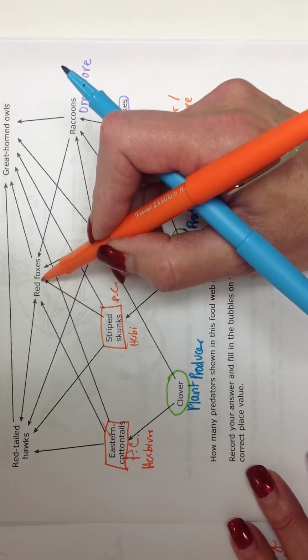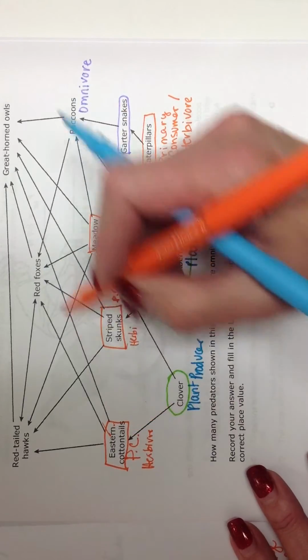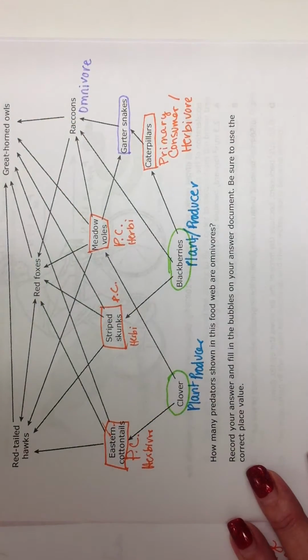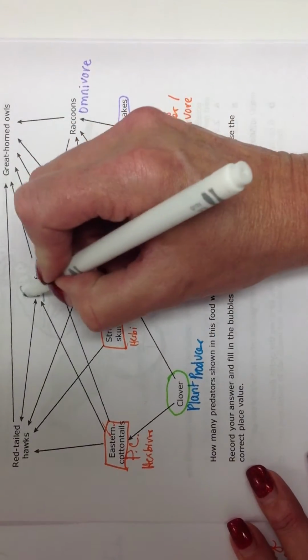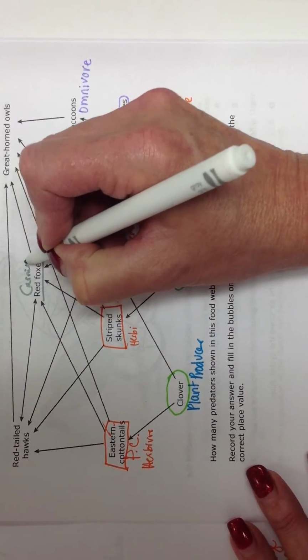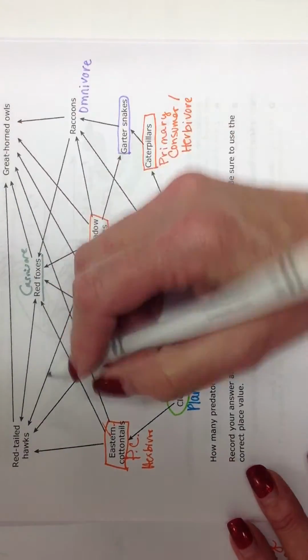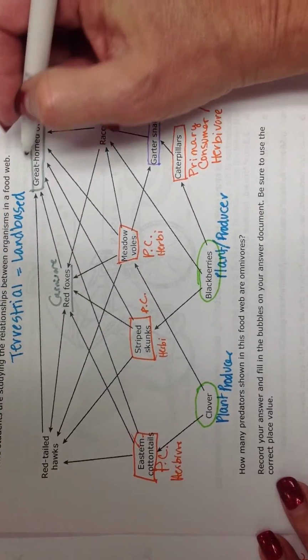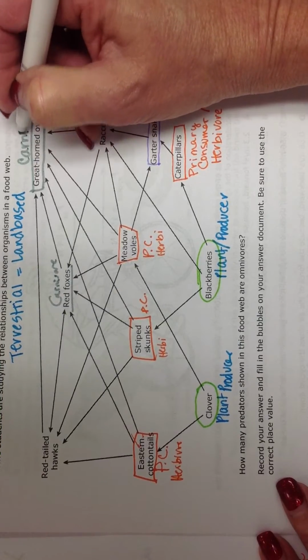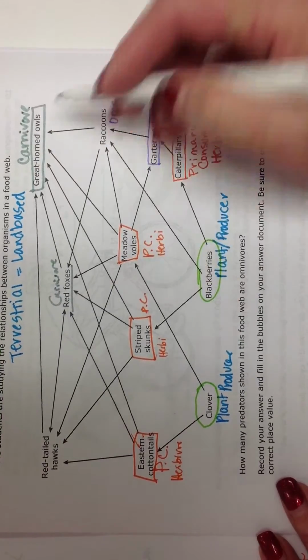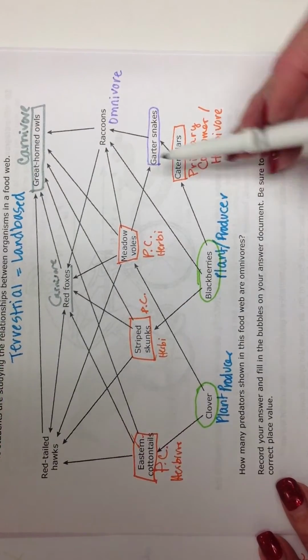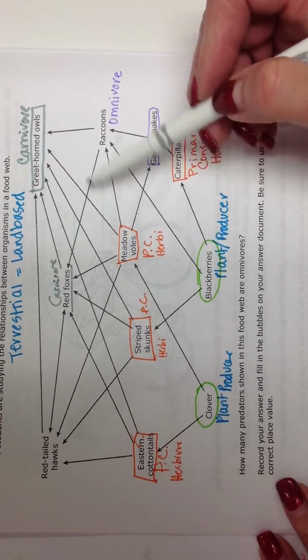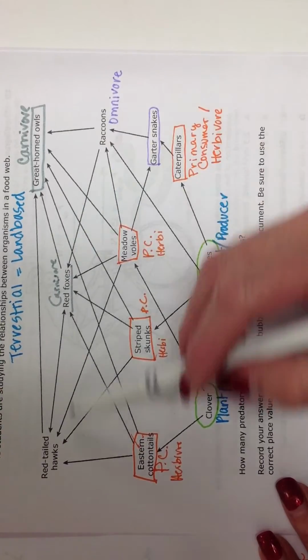The red fox eats the cottontail, so that's a carnivore. So the great horned owl is getting all of its food from meat, so it is definitely a carnivore. There's no other sources here. It's not getting any food from anything else, all meat.